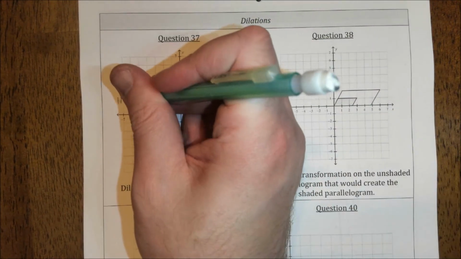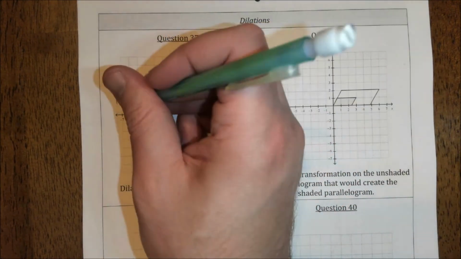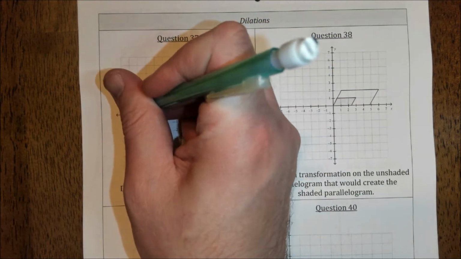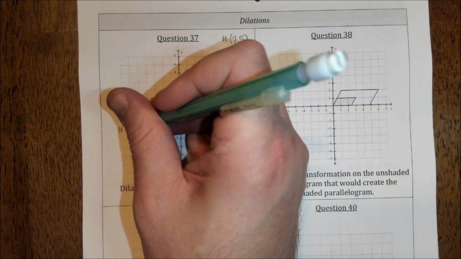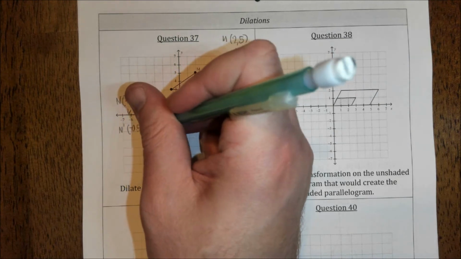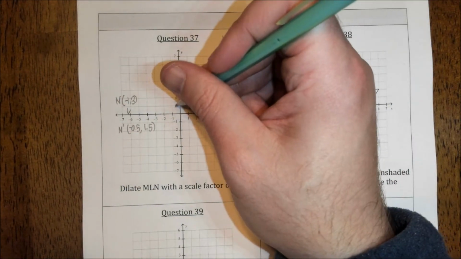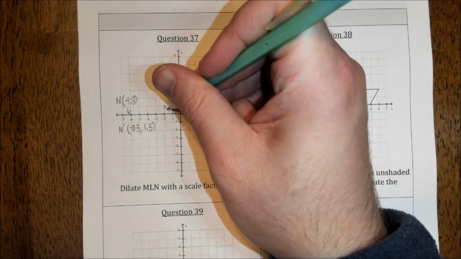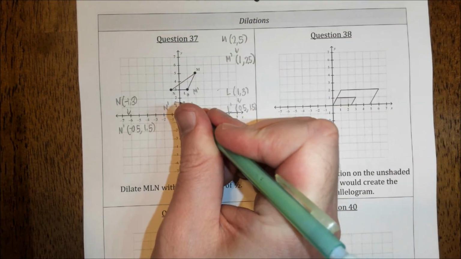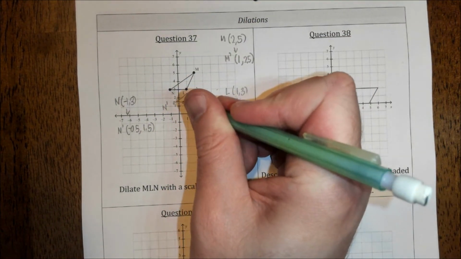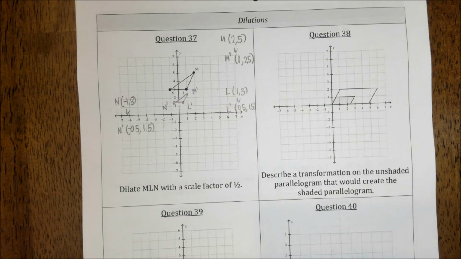And N used to be negative 1, 3. Now it's going to be negative 1/2, 1.5. The triangle was already small to begin with, so if we cut it in half, it's going to be pretty tiny. There we go.